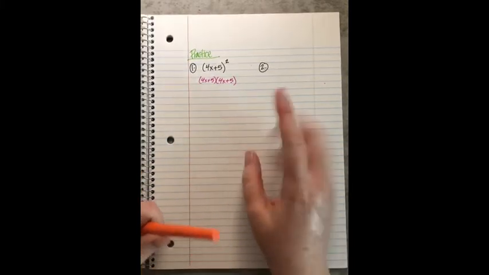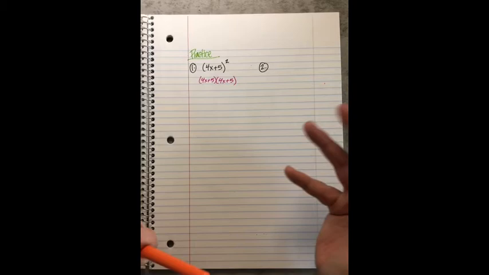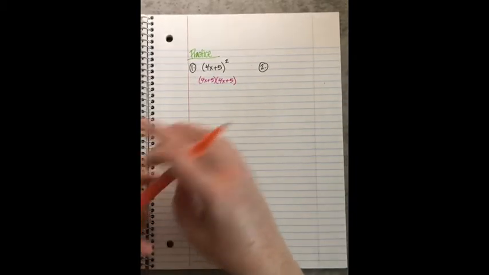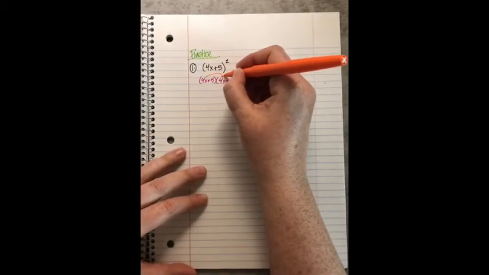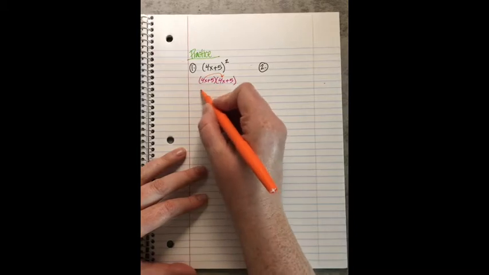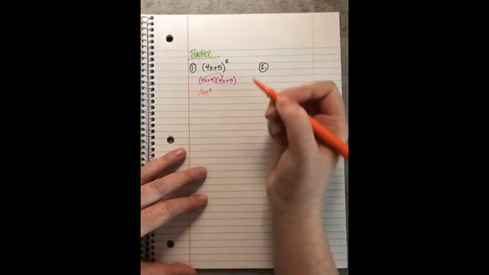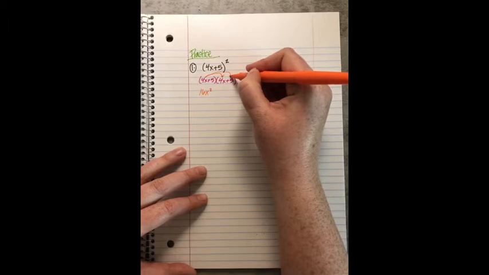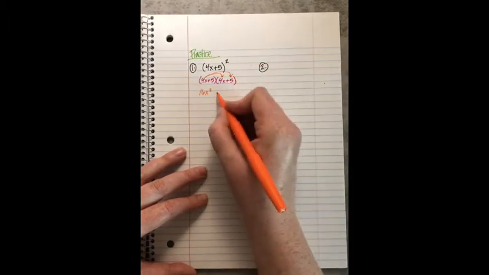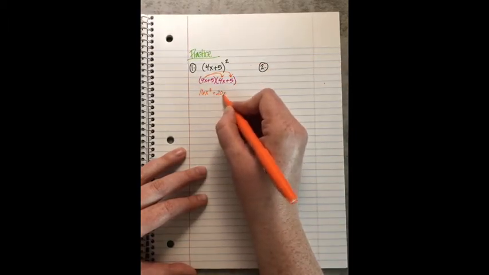Next, I would use FOIL or box method. It is your choice. I'm going to use FOIL on this one. So I take my first terms. 4x times 4x is 16x squared. Next, I multiply my outside terms. 4x times 5 is 20x.